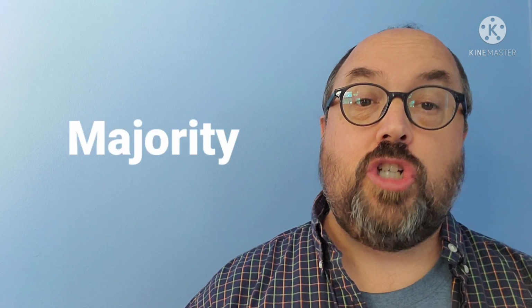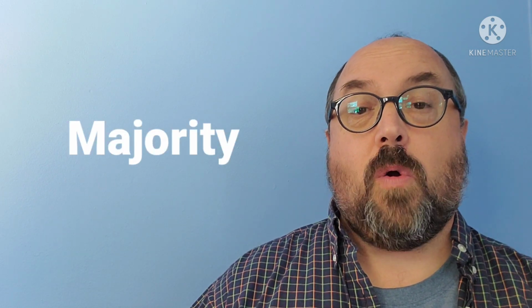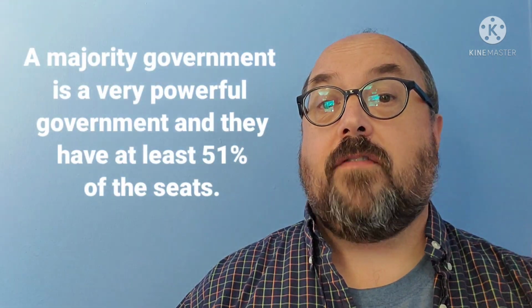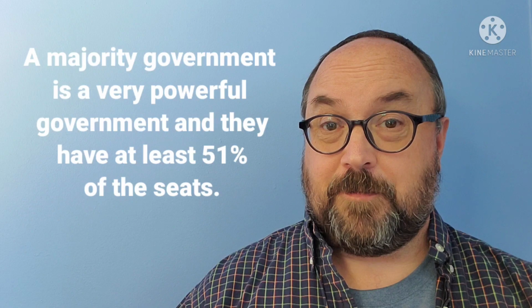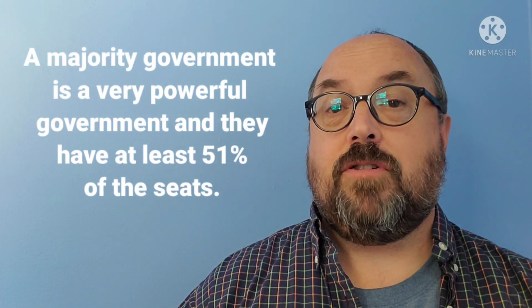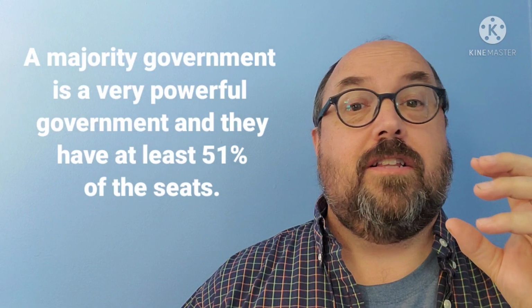All right. The next word that I want to talk about is majority. A majority means that one party wins the most seats in a government. So they control the government, and that way they can make laws, even if the other side doesn't like it. The other side doesn't have enough votes to stop the government. So a majority government is a very powerful government. They have at least 51% of the seats in the legislature or the parliament.